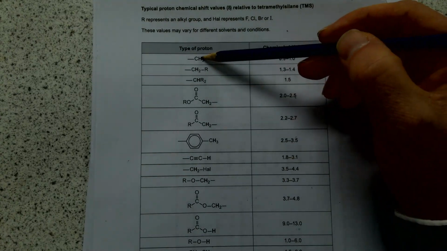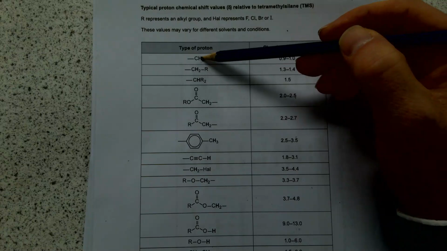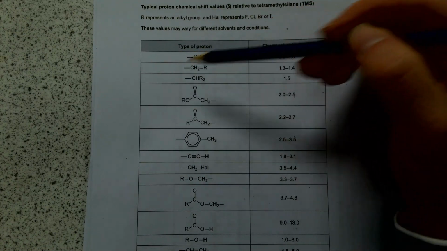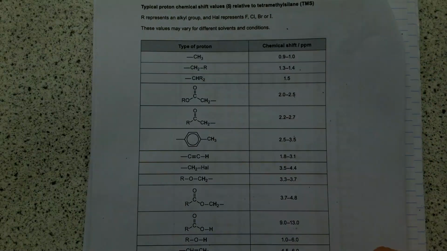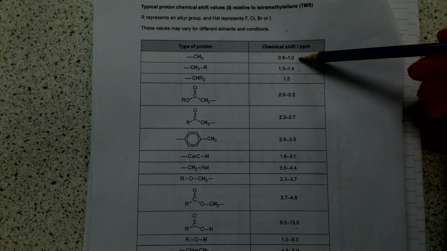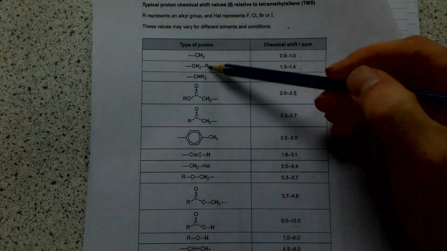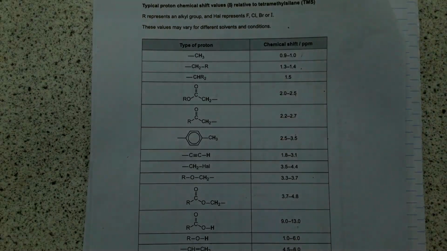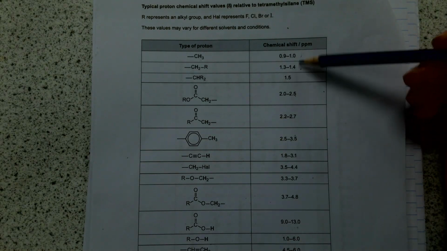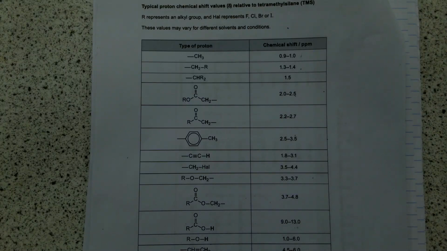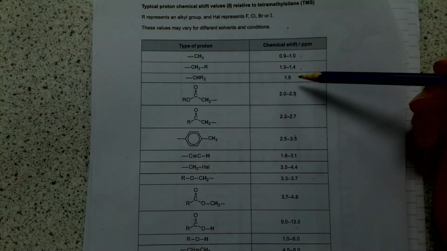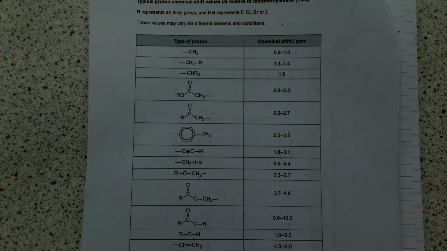So the CH3's there. Any CH3 that's in an alkyl chain, in other words, not next to something interesting, is going to have a chemical shift at 0.9, meaning it's going to come around about here on the spectrum. A CH2 or a CH that are not interesting, the alkyl ones, are going to have ever so slightly different chemical shifts in the same region of the spectrum, but slightly different places. All of the other ones you're going to have to get familiar with by doing practice examples.